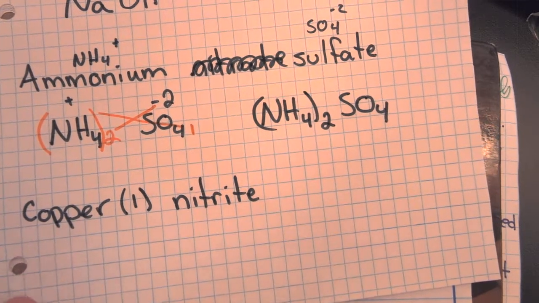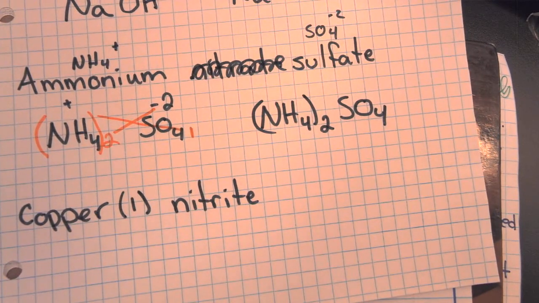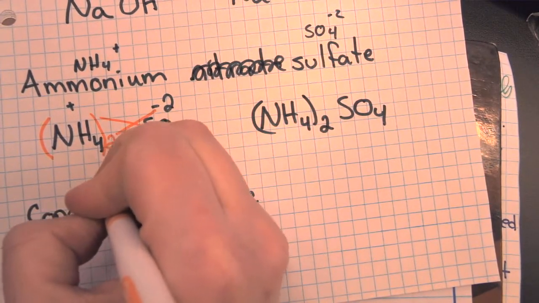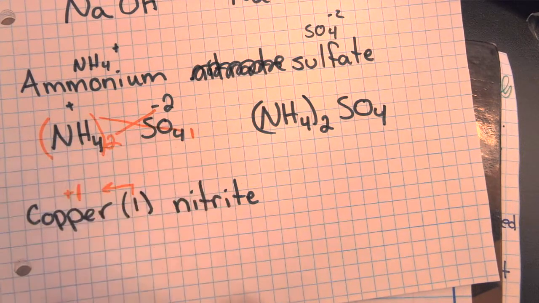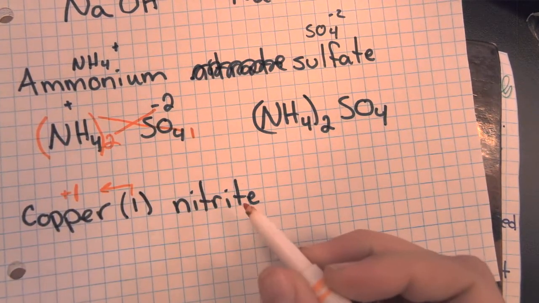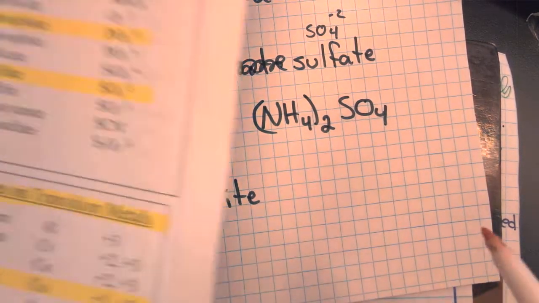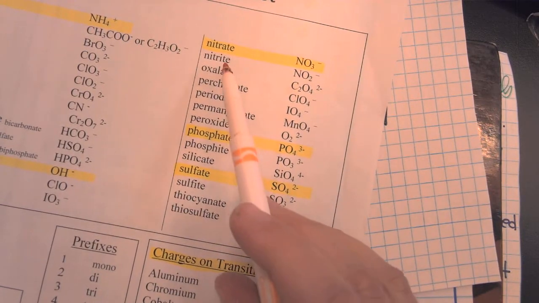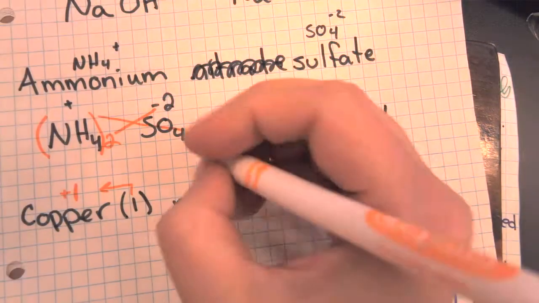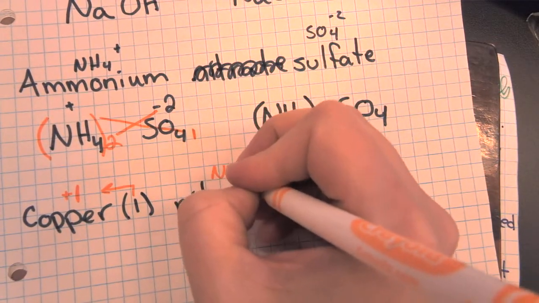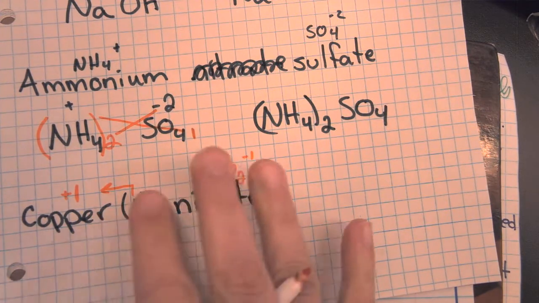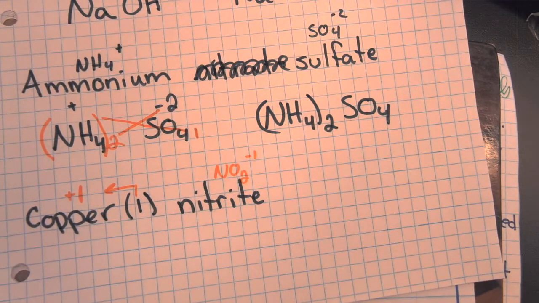Sometimes our questions will combine more than one thing we have to think about. So the Roman numeral tells us this is a +1 charge. Ends in ite tells me to look on the back. Where is it? Nitrite, NO2, -1 charge.